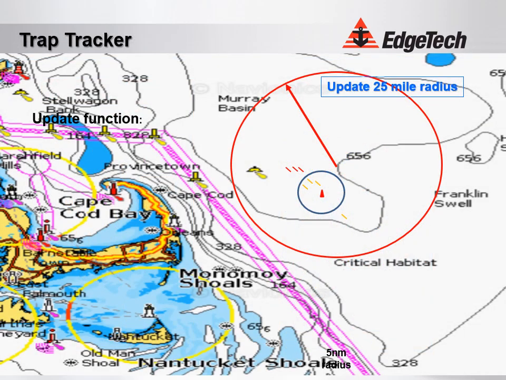This is an illustration of what happens when you use the update function. The 25 mile radius is the red circle. So when you click the update, or when the update happens, it downloads from the cloud all users' data that's within that circle, that 25-mile circle.